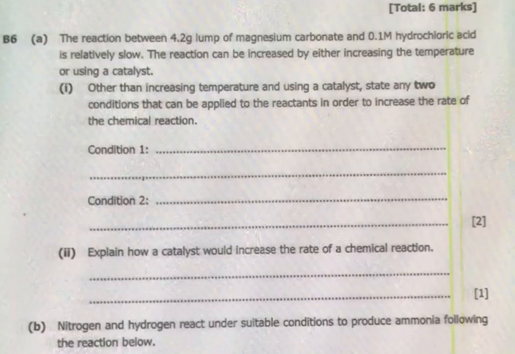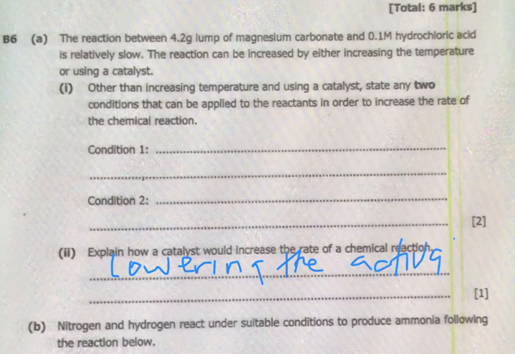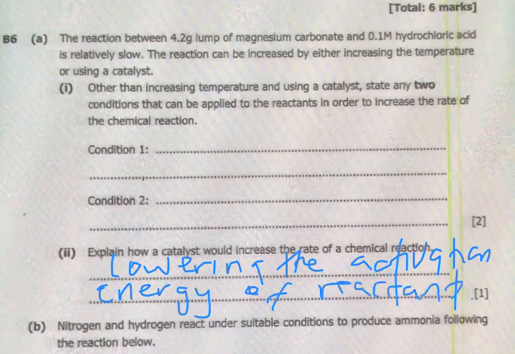It works by lowering the activation energy of reactants. That's how it works. That activation energy has to be lowered. And the only thing that does that is the catalyst.